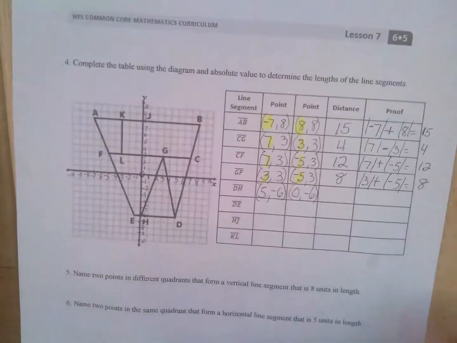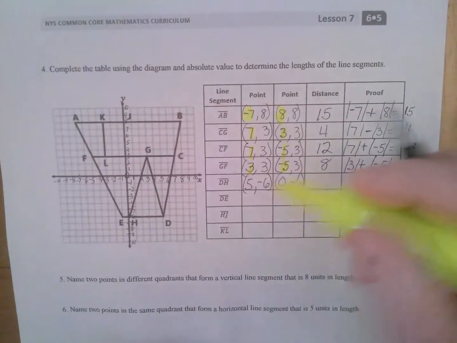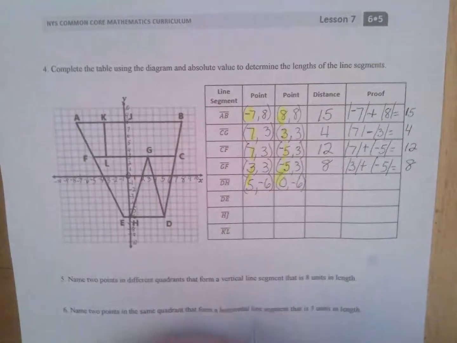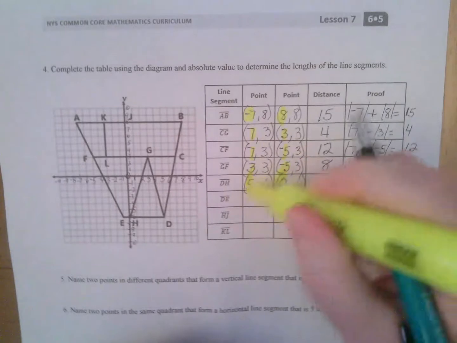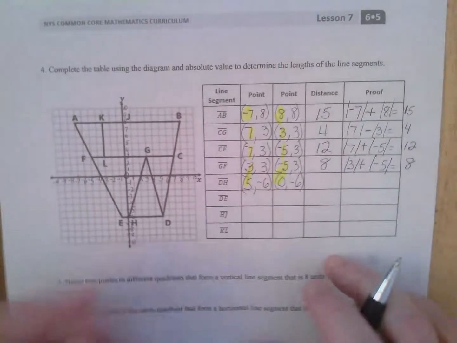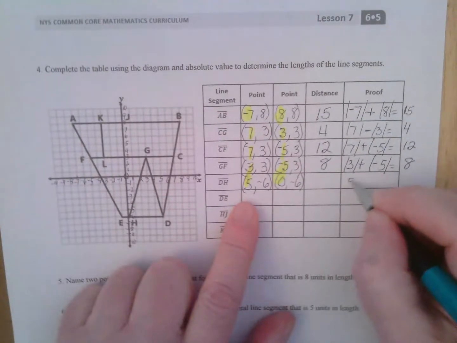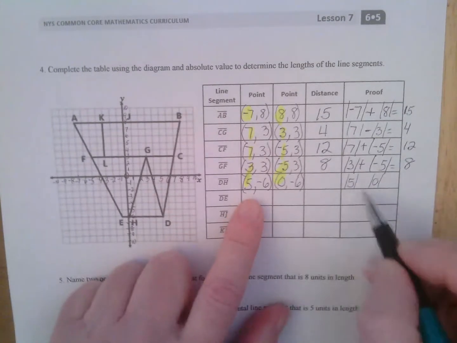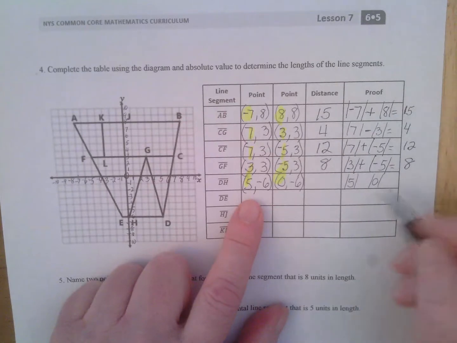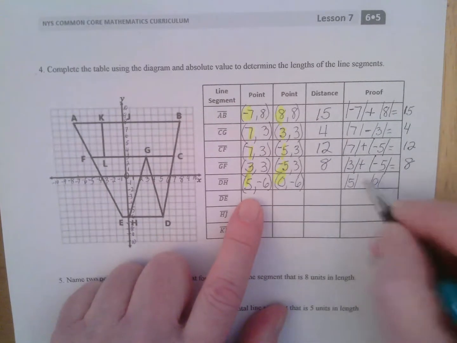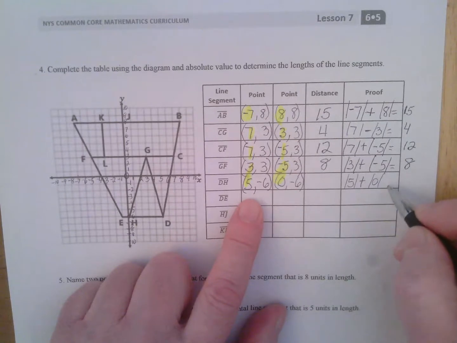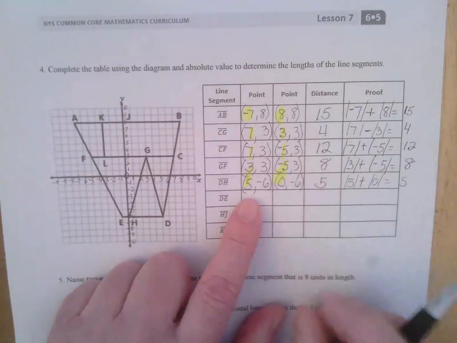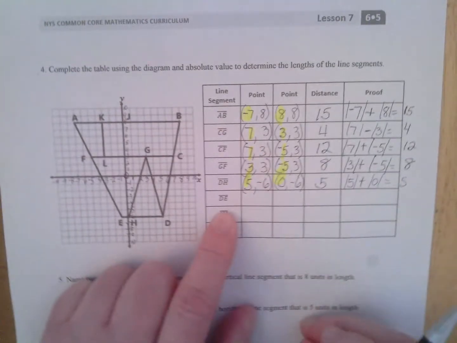Okay, so again, we're focusing only on the ones that are different. So I have to find the absolute value of 5 and the absolute value of 0. Now, because 0 is always going to be 0, we're going to add these together, and 5 plus 0 is 5. My distance is 5.